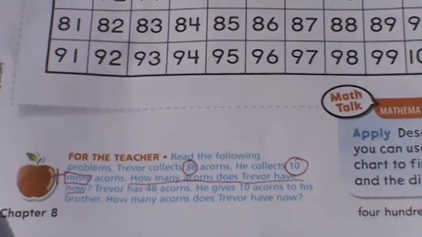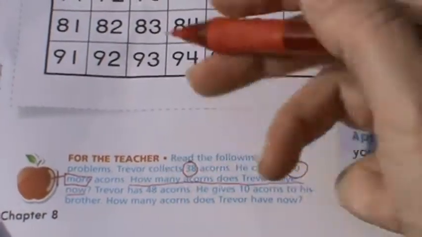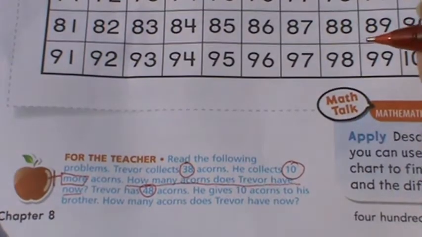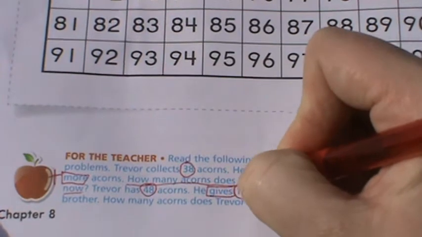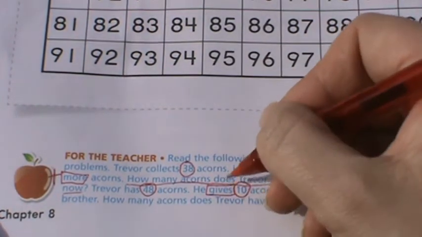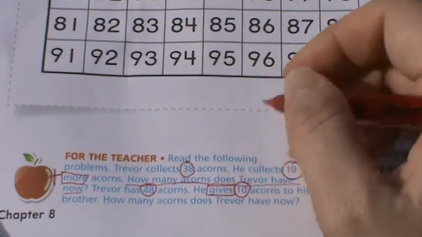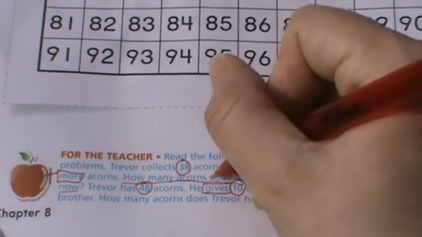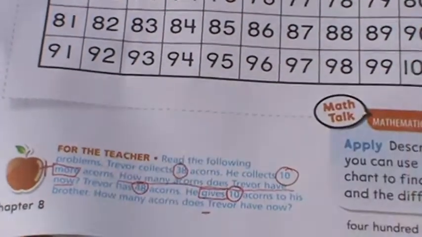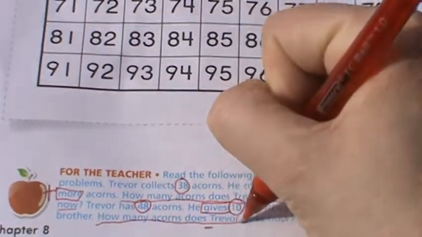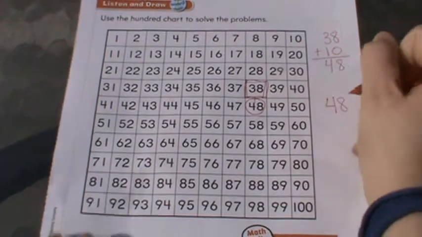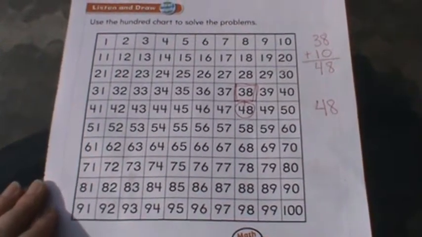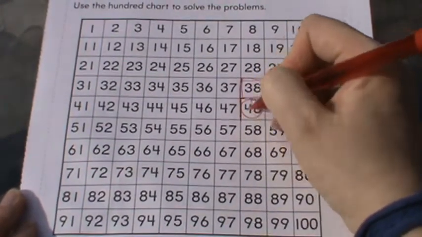The next question reads, Trevor has 48 acorns. He gives 10 acorns to his brother. So we've learned in class that when we give, we are losing the number that we have. So that's a minus. So we're going to be subtracting. How many acorns does Trevor have now? So we are starting with 48 acorns. Okay, so now we're starting here at the 48.